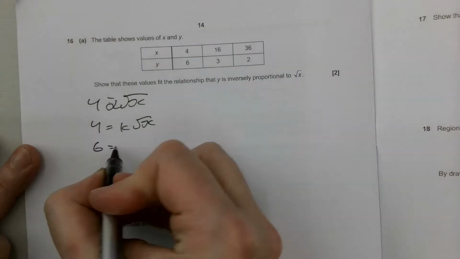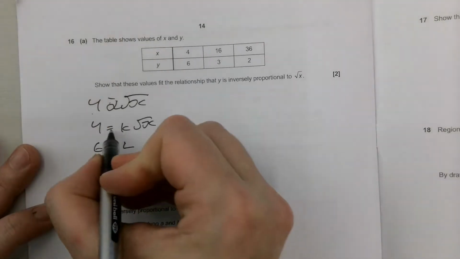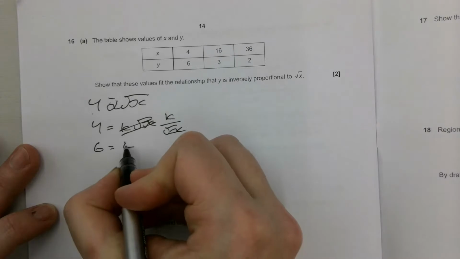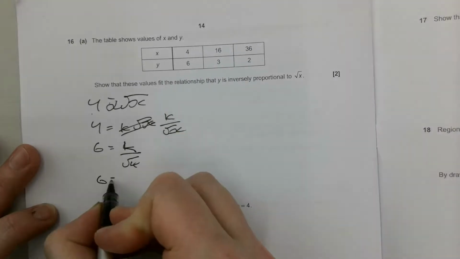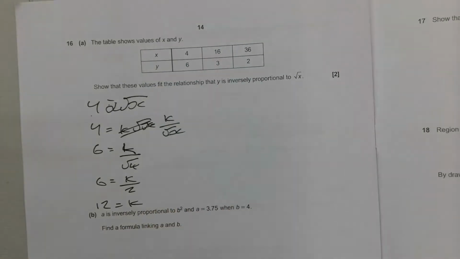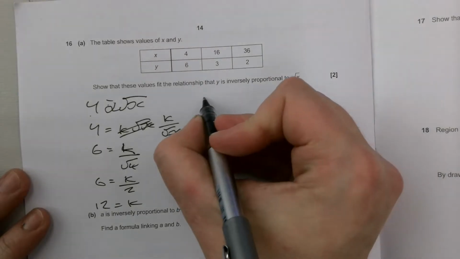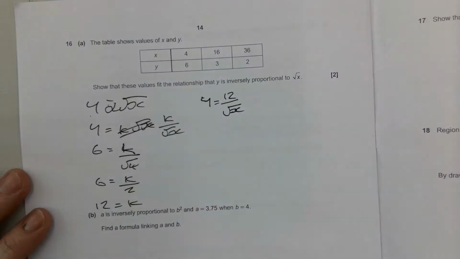I'm going to take two of my paired up things. I'm going to say that 6 equals, that should be k over root x. So I'm going to say that 6 equals k over root 4. So 6 equals k over 2. So 12 equals k. We can now write a formula that will work for all of these problems, or should do anyway, which is y equals 12 over root x.